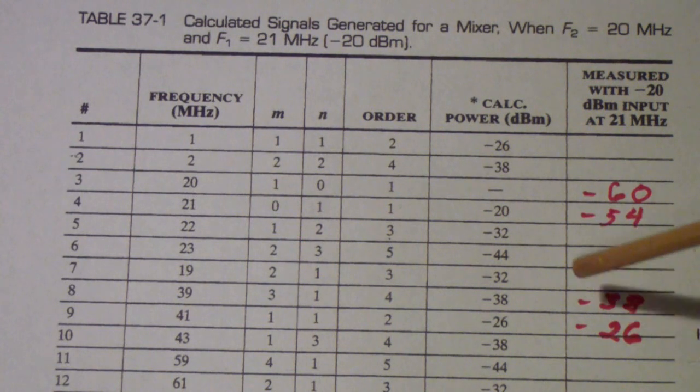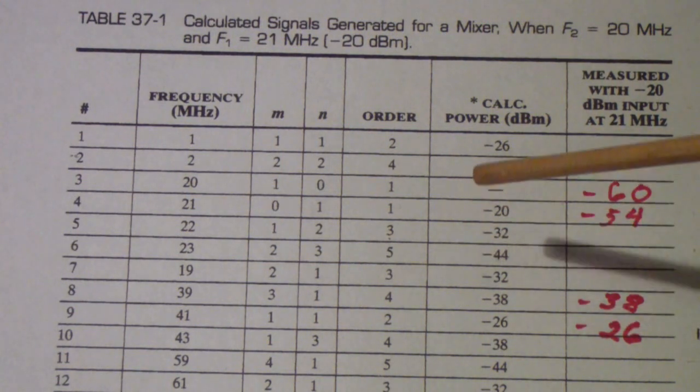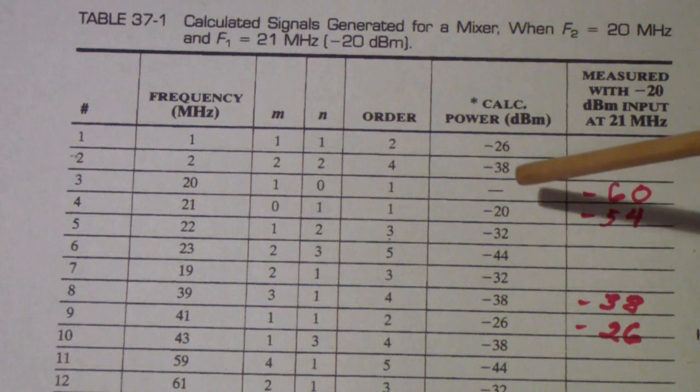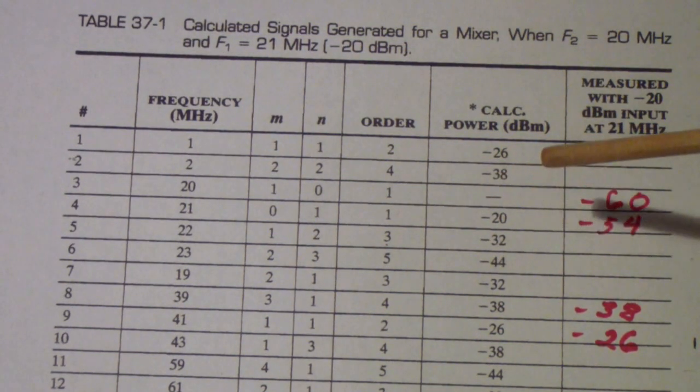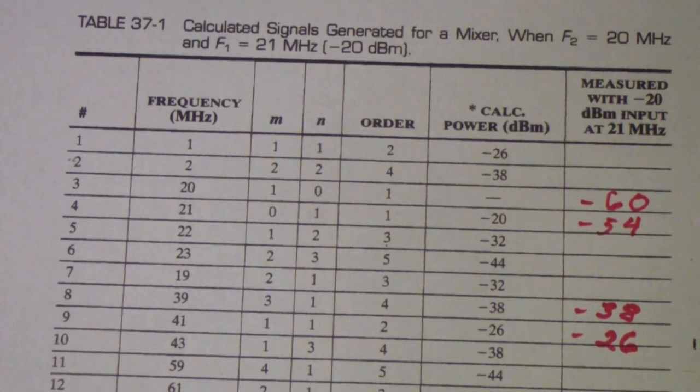You may notice that the calculated levels of the 39 and 41 megahertz, that is the second harmonic, or more appropriately the fourth order and the second order, are very close to the calculated values. The 20 megahertz, this was not calculated, it came out at minus 60 dBm, and the 21 megahertz came out at minus 34 dBm, even though it was calculated to be minus 20 dBm. And we'll talk about that more in a second.